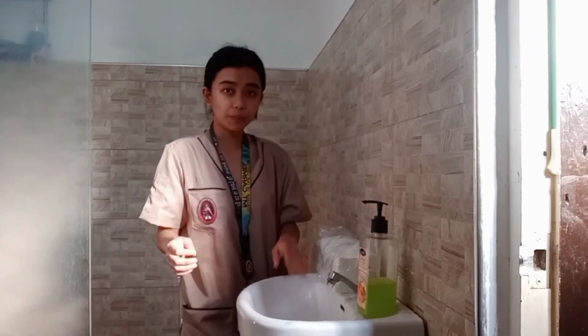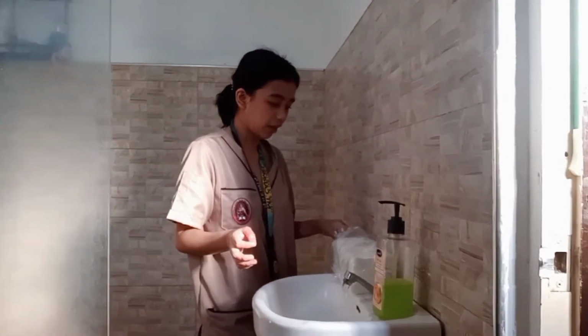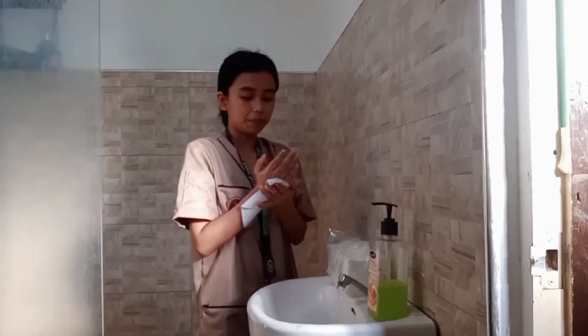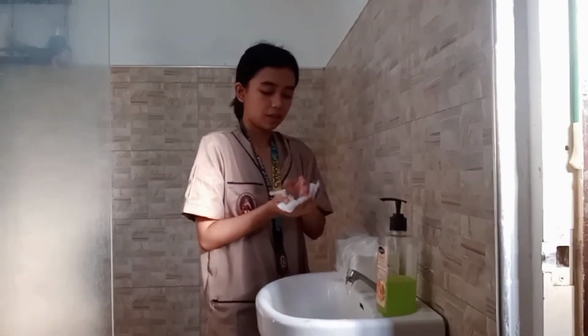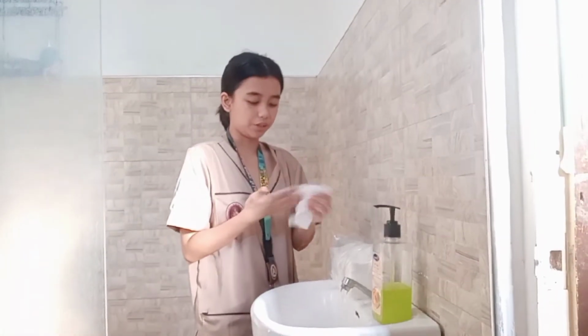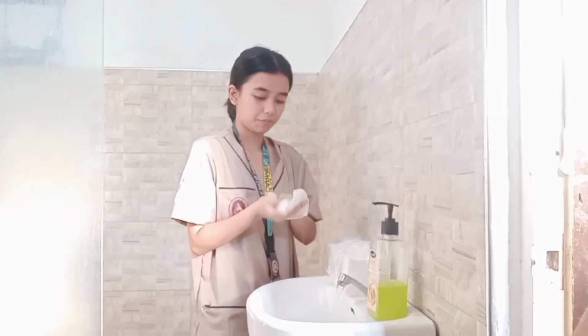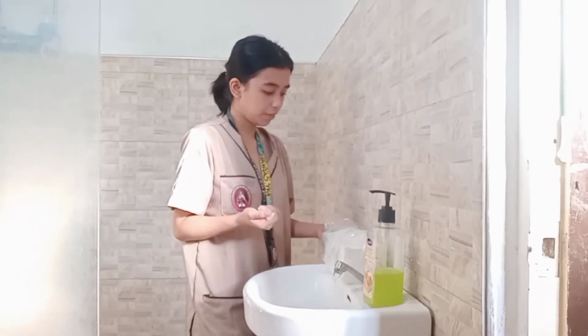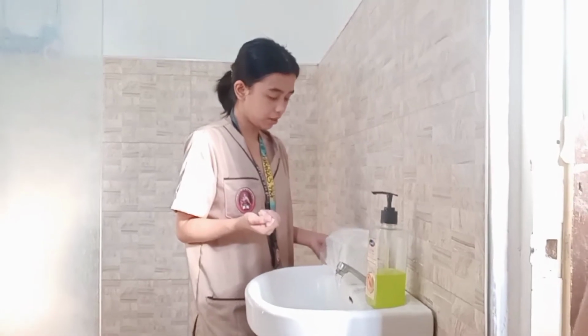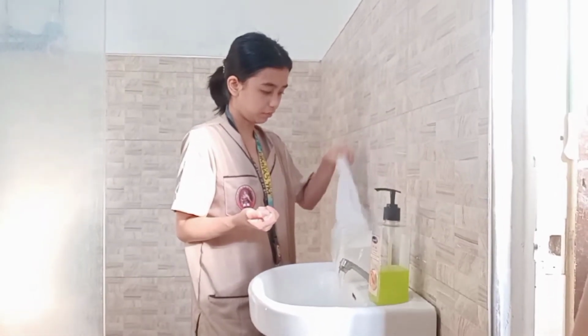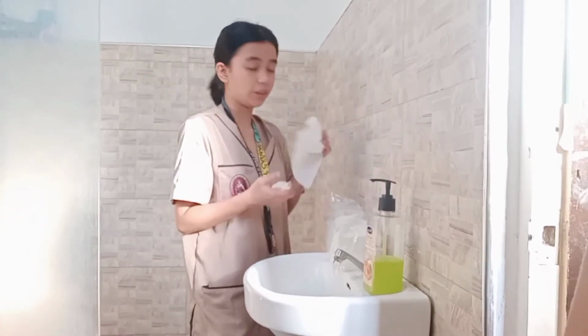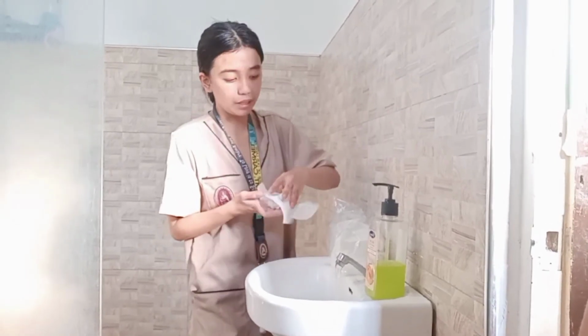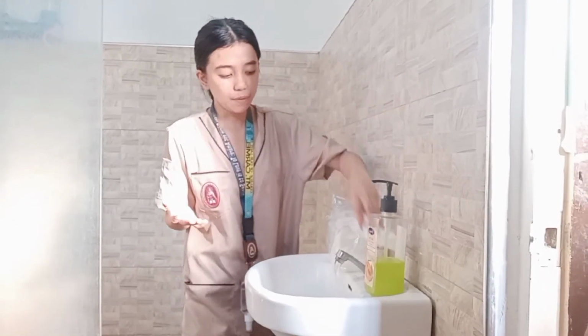Next, I will be getting a clean paper towel, but be careful to prevent skin irritation. So after that, I'm going to get another one that I will be using for turning off the faucet.